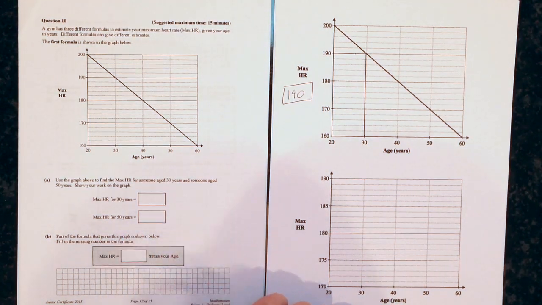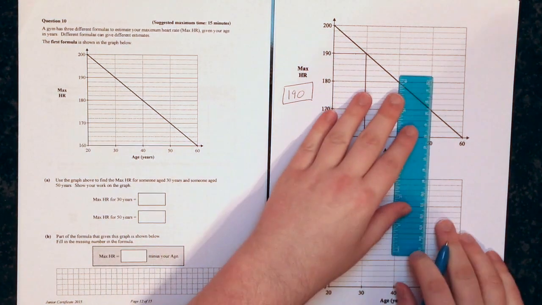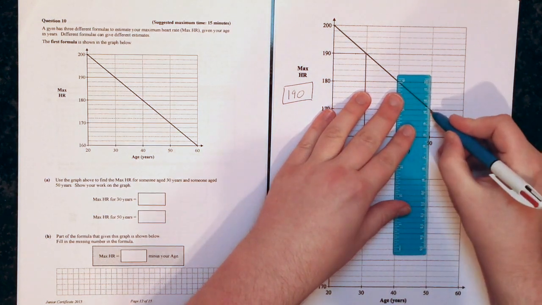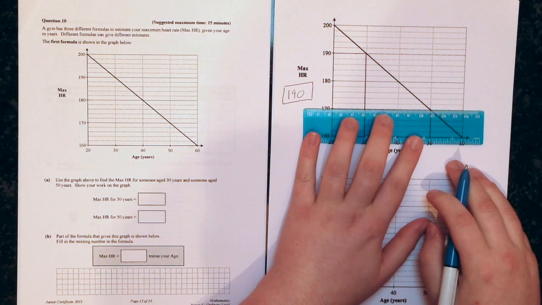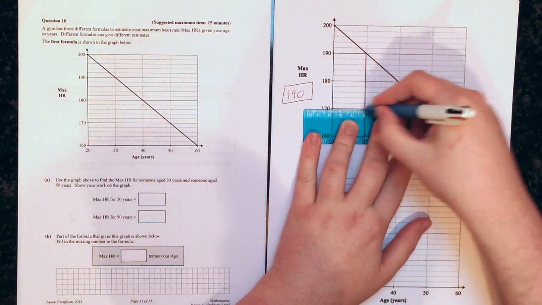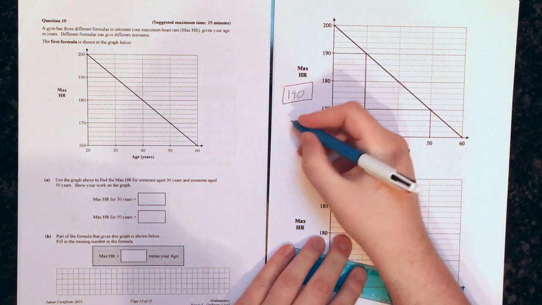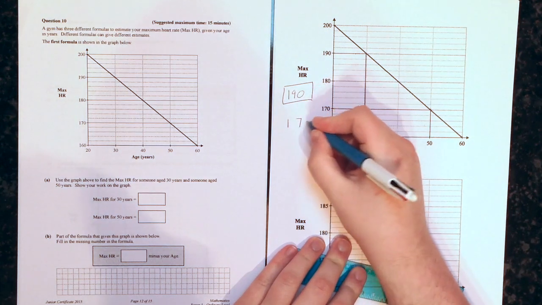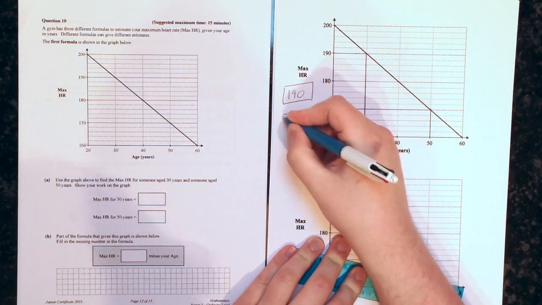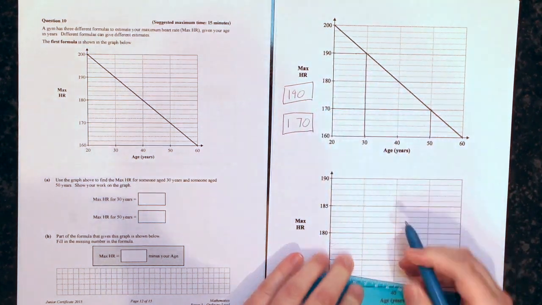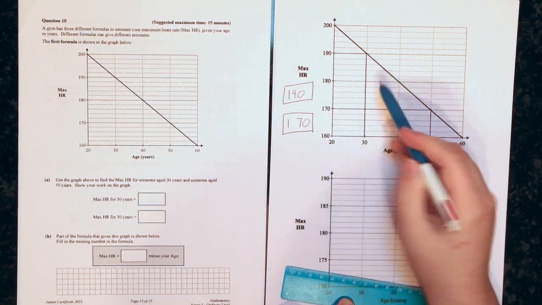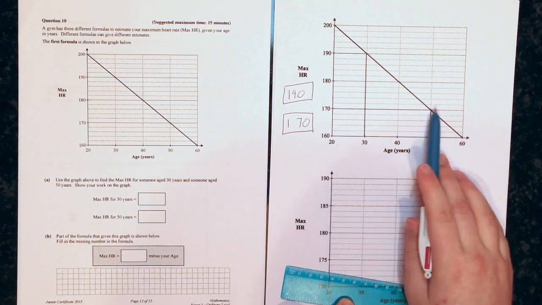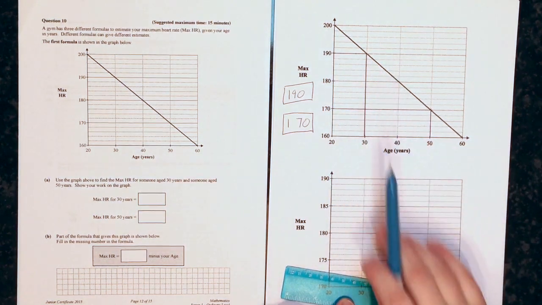Next, we want the maximum heart rate for someone aged 50. So the age of 50 corresponds to a heart rate of 170. So our second answer will be 170. So these are the answers that we put in the 2 boxes here, and we need to show these 2 lines and these 2 lines on the graph.